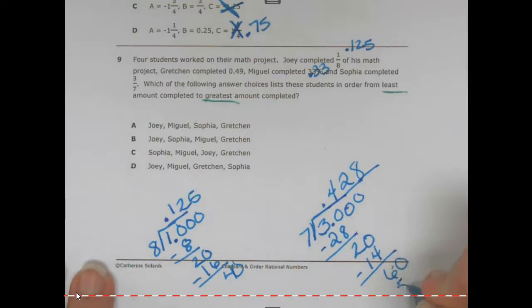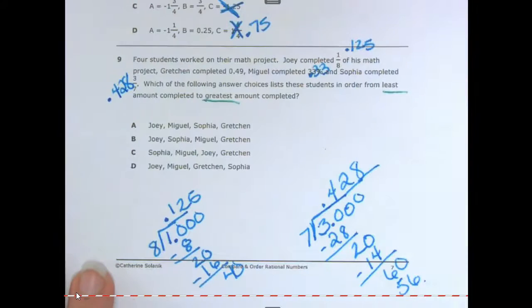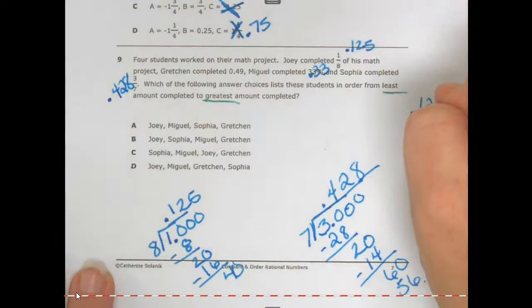You're going to get 56. So this is going to kind of keep going. So we can just round it to 0.428. So I line my decimals up.